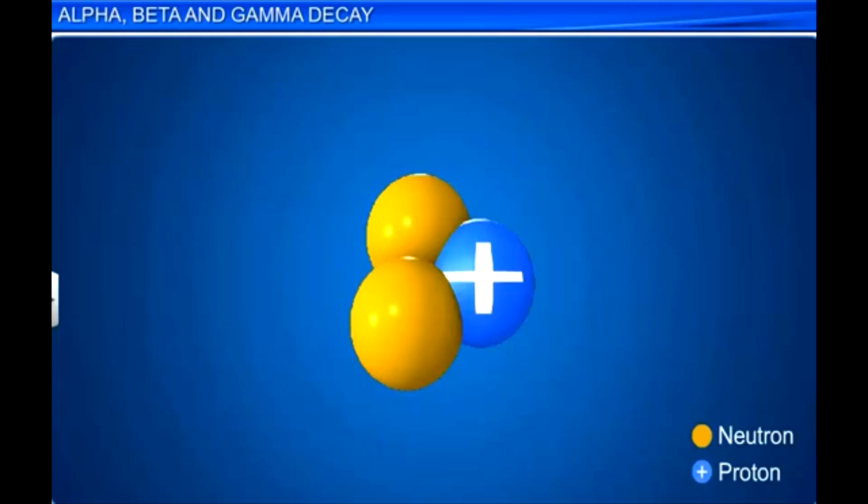If the nucleus is formed with more number of neutrons than the number needed for stability, then a neutron will convert itself into a proton. If a nucleus is formed with more number of protons than needed for stability, then a proton will convert itself into a neutron. Such transformations take place because of weak forces within the proton or the neutron.